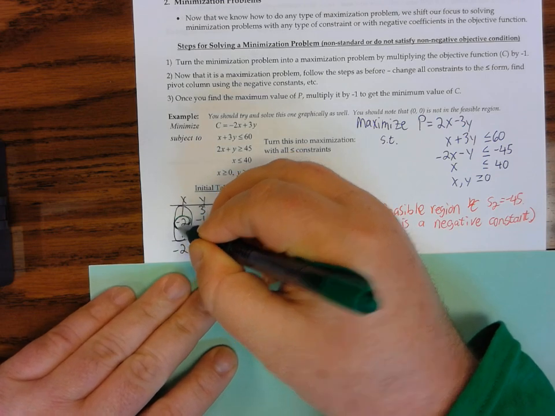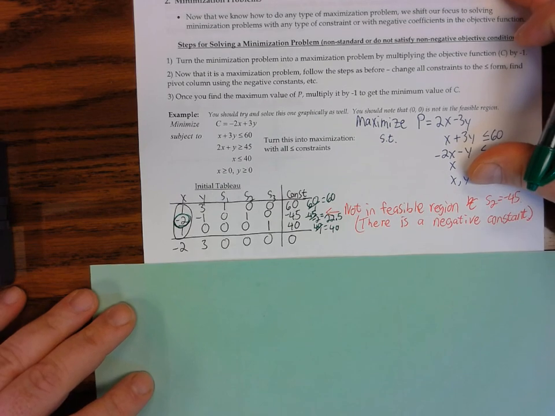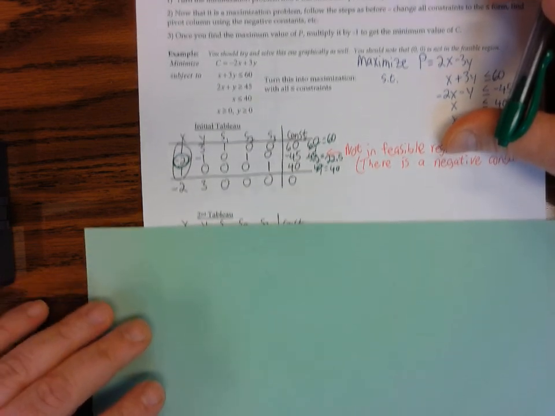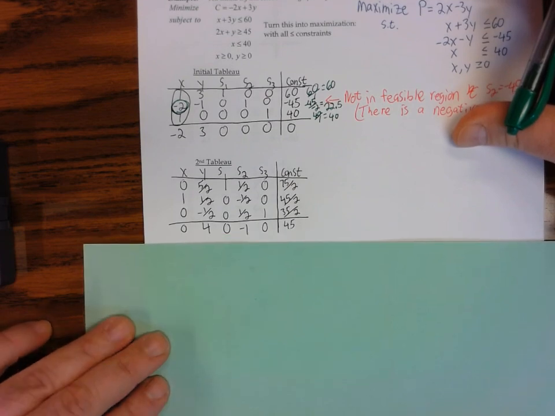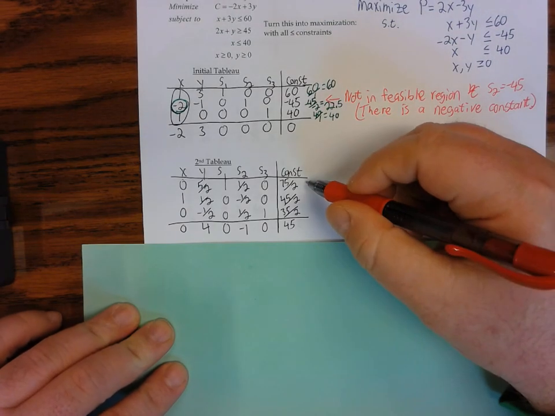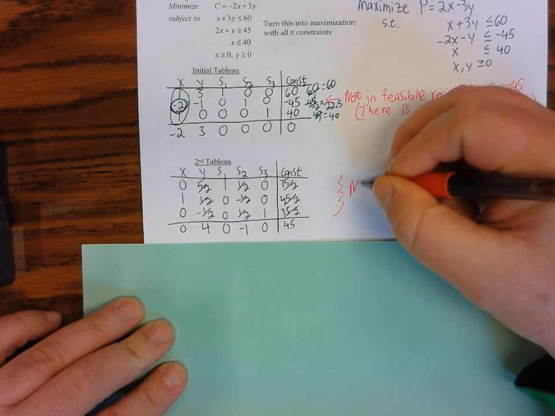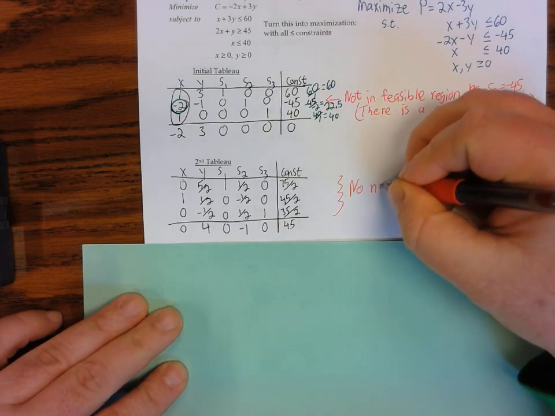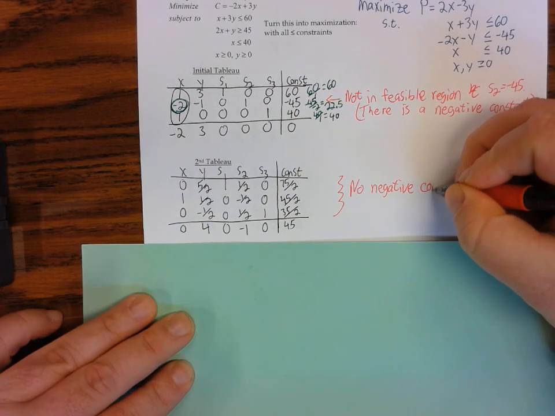There will be our pivot element. So we'll pivot in row 2, column 1, giving us the second tableau. You'll note no negative constants. That means we are in the feasible region.